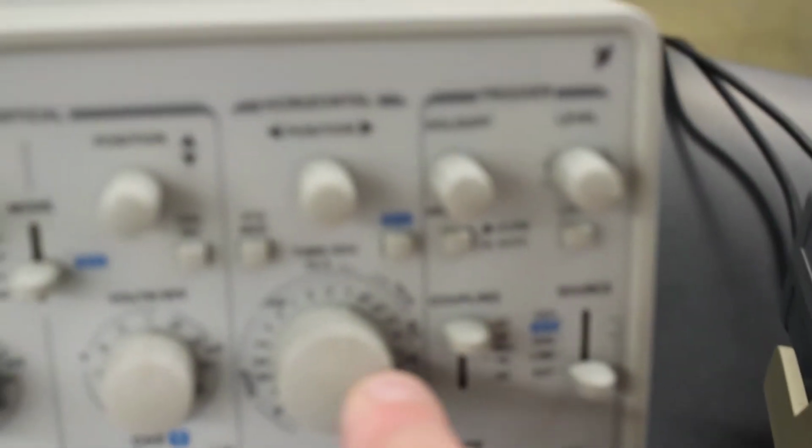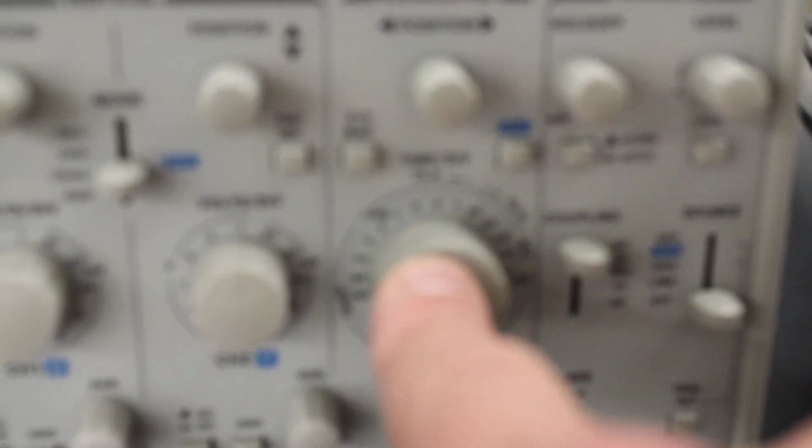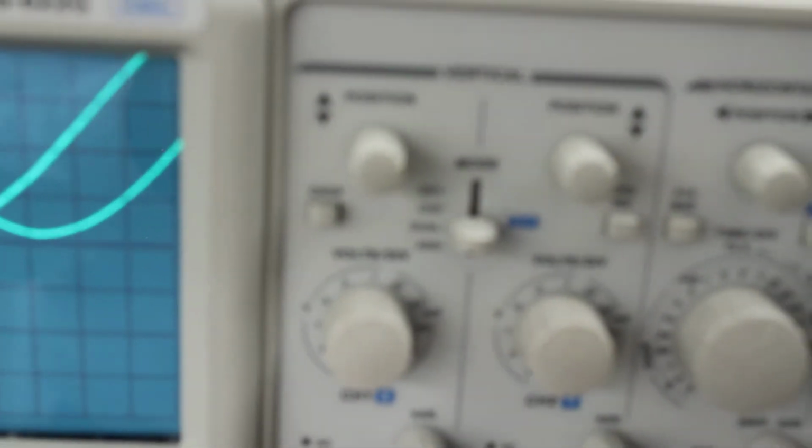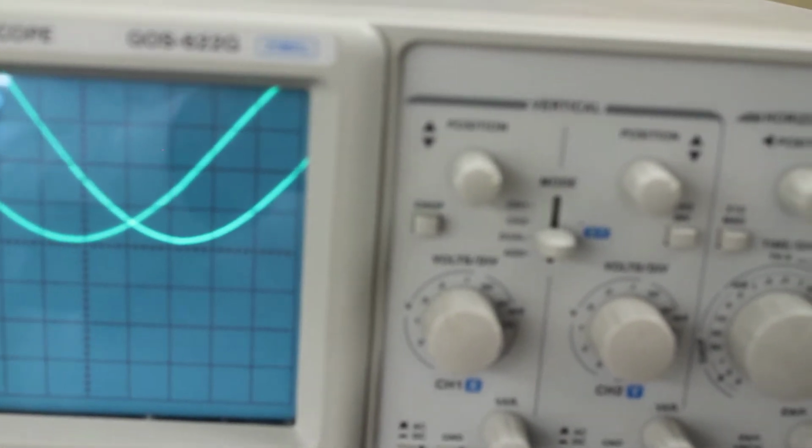And then I'm going to very carefully measure the number of divisions from the minimum of that curve to the minimum of that curve. And I'm also going to write down the scale setting here. This tells you how many seconds or microseconds or milliseconds per division. So this number plus this measurement over here multiplied together gives us the time lag between these two signals. And that multiplied by the angular frequency gives you the number of radians of phase shift. And so we're going to measure that.